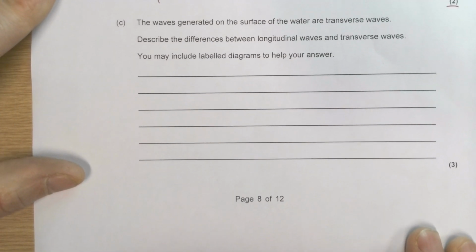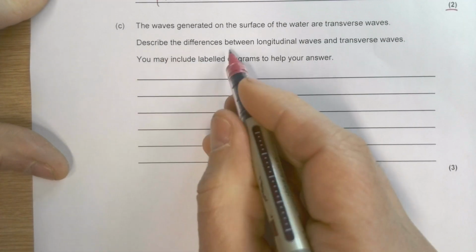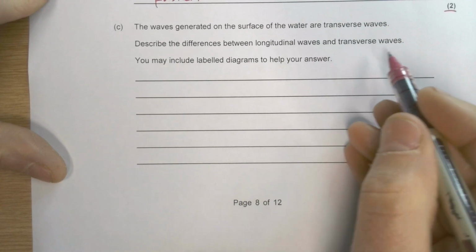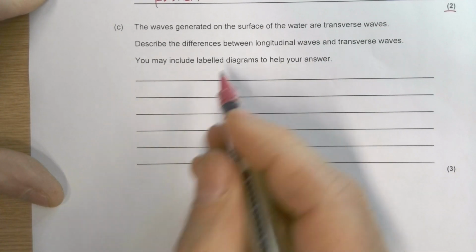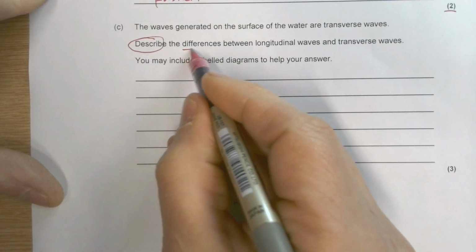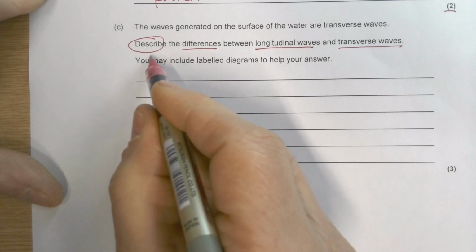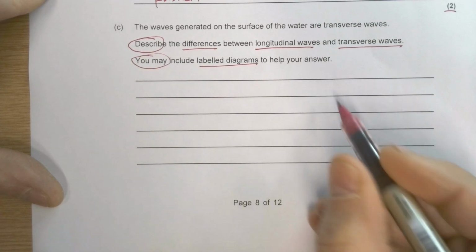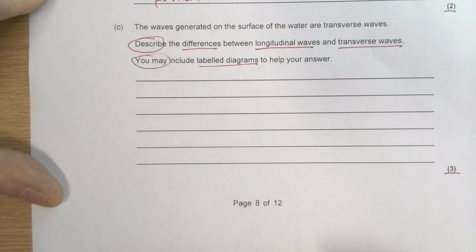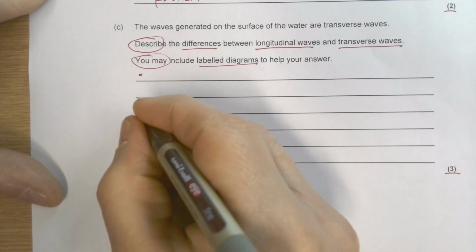C, the waves generated on the surface of the water are transverse waves. Describe the differences between longitudinal waves and transverse waves. You may include labeled diagrams to help your answer. It's worth 3 marks. So this is an interesting one. So 1, 2, 3.